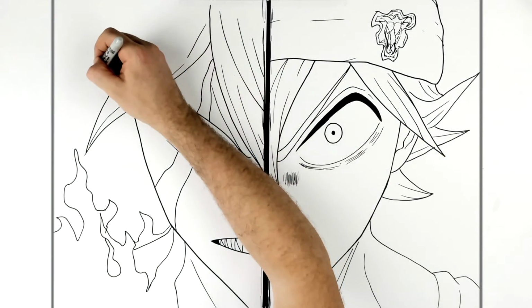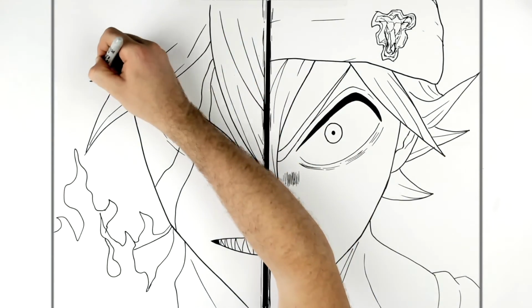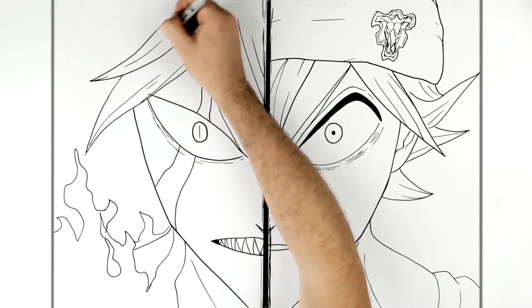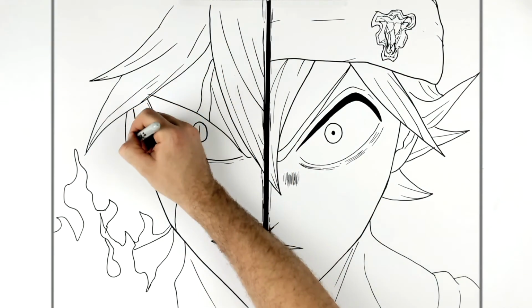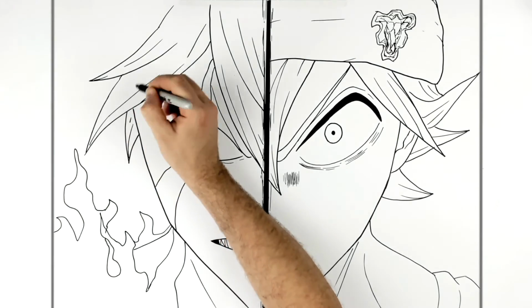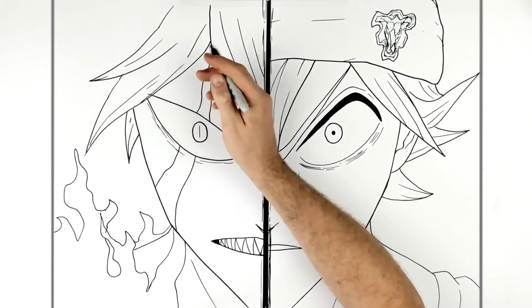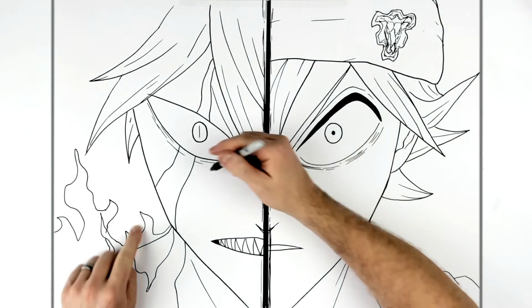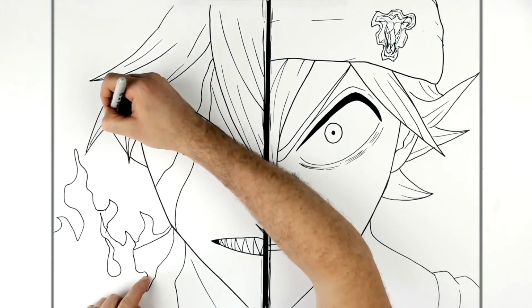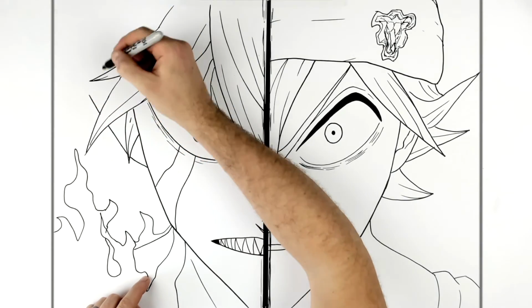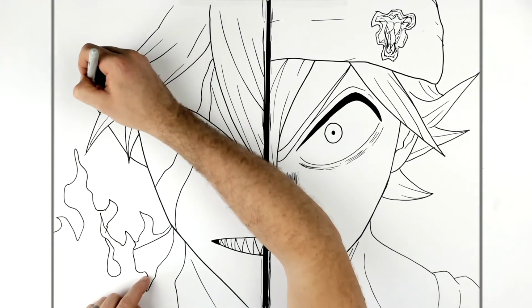So then more hair, like so. And more hair spikes. So he has a few. And he's got a big ear. So his ear actually sticks out. He's got a big elf-like ear. Can't forget that. It comes up underneath these hair spikes. Like another hair spike here.